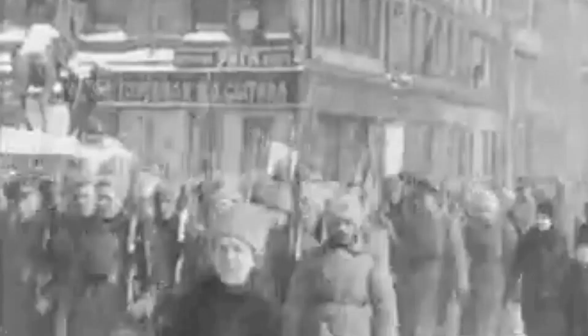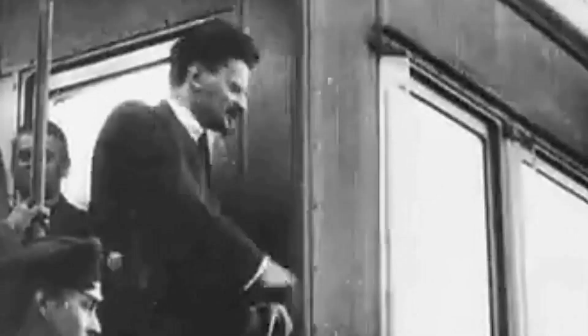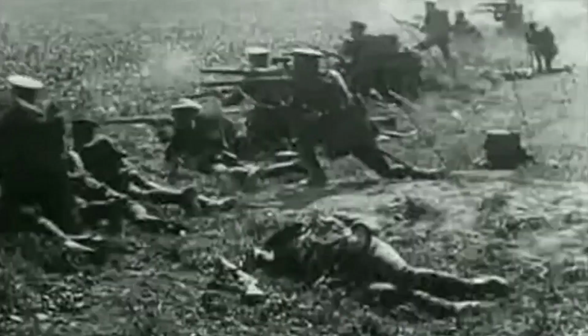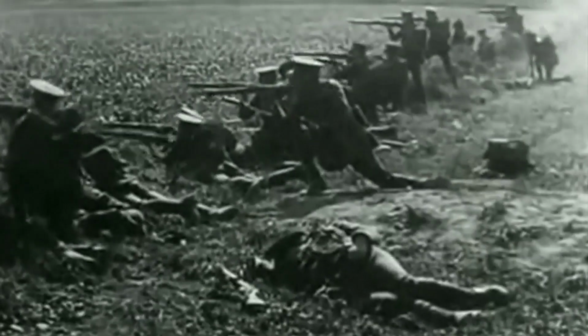Another failed attempt to overthrow the Tsar was the Russian Revolution of 1905, organized by the banker puppet Trotsky. And finally, in 1914, Russia got dragged into World War I due to the Battle of Tannenberg, when German forces attacked their troops in Prussia.